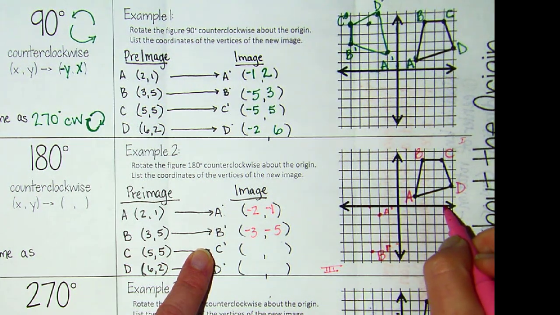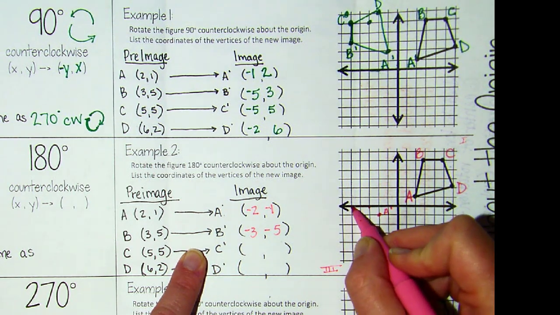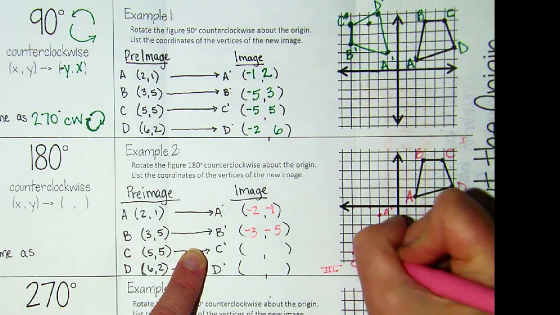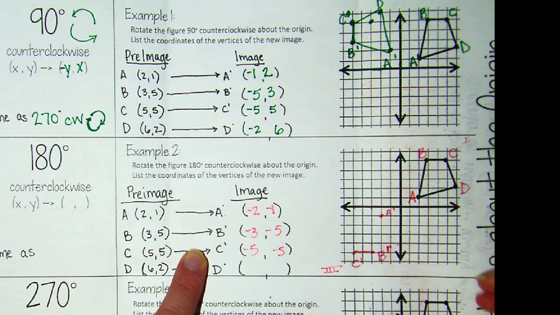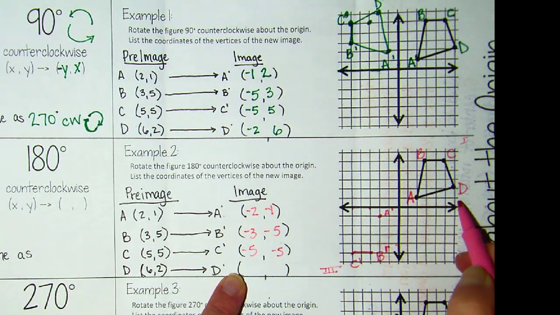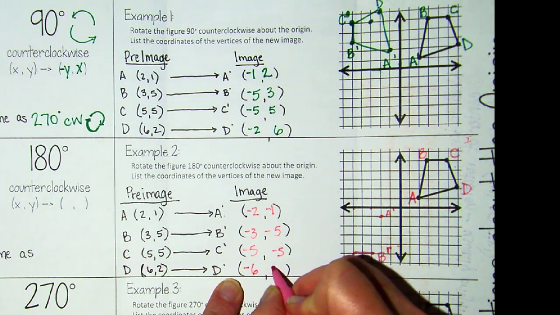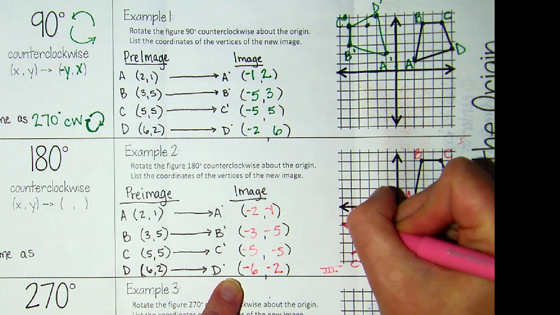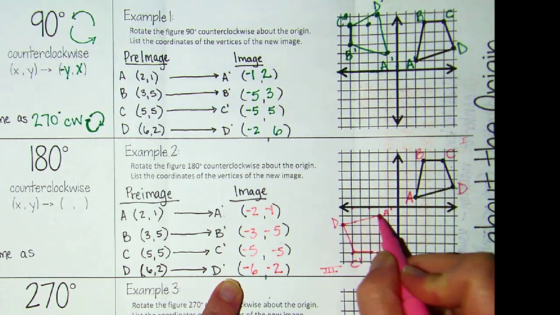C is at 5, 5, and now it's going to be at -5, -5. D is at 6, 2, and now it will be at -6, -2. And connect your dots.